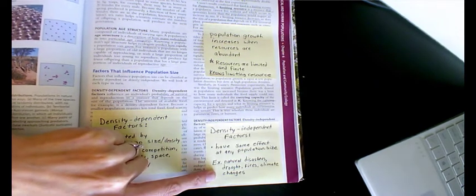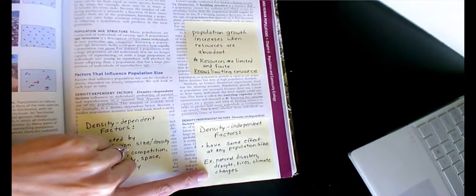Okay, so then we look at density independent factors, and these are factors that have the same effect on any area, on any species, on any population, regardless of how big they are or how dense they are. Natural disasters, drought, fires, climate changes, these events don't care how many people are there. A drought coming through, a fire coming through is going to have the same effect no matter how big. So these are 2 important types of factors that affect population size.